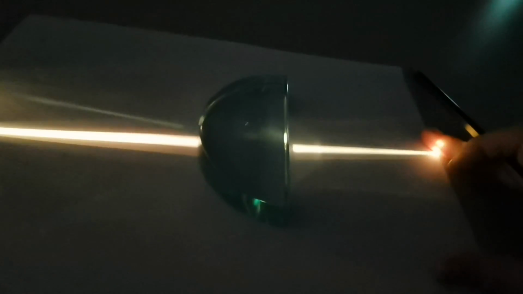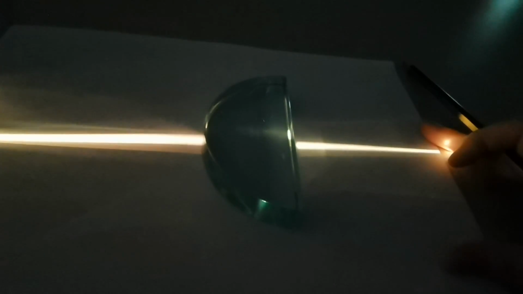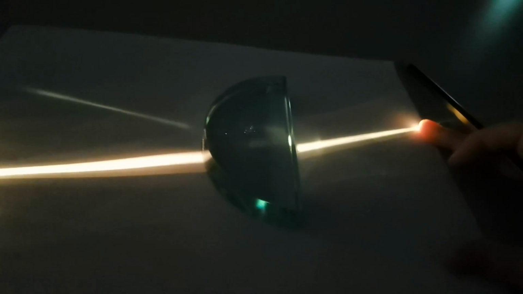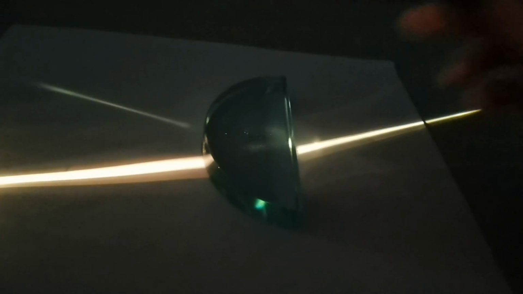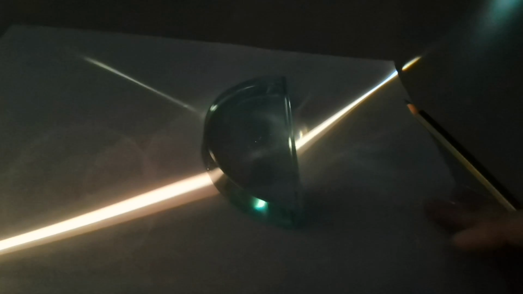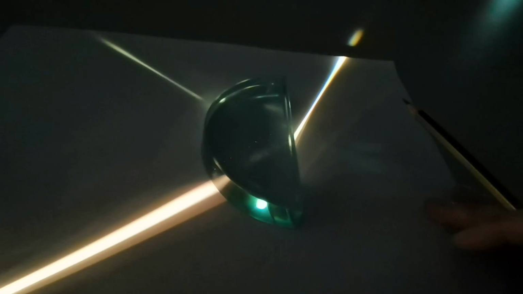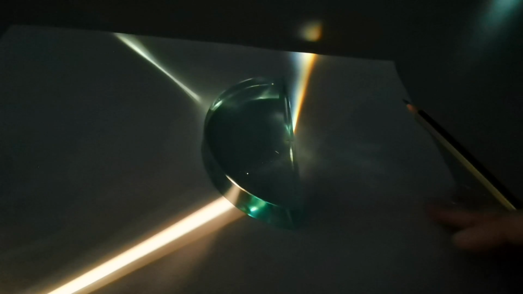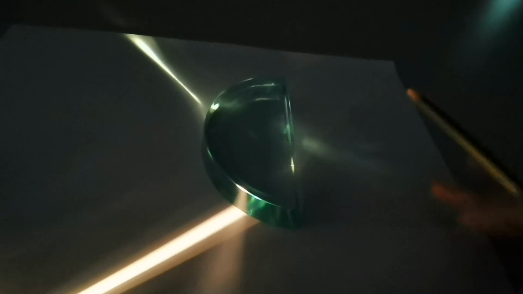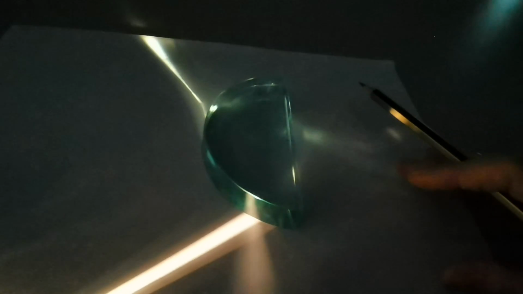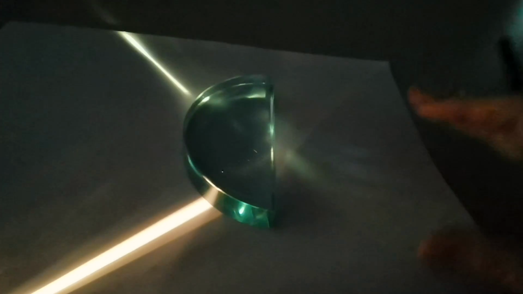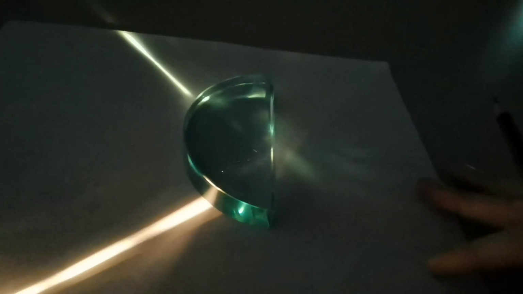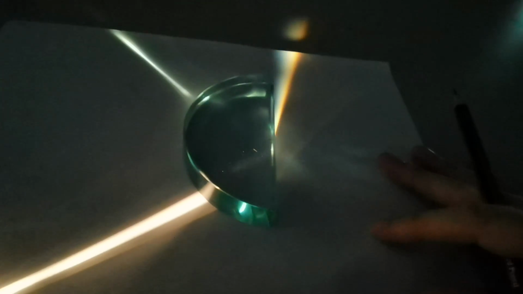So if we start again from here, where the incident angle is 0, as we increase the angle of incidence, you can see that the angle of refraction has increased, and so has the strength of the reflected light ray. You'll come to a point where the light ray suddenly is no longer refracted, and 100% of the light is now reflected back into the glass and out into air.